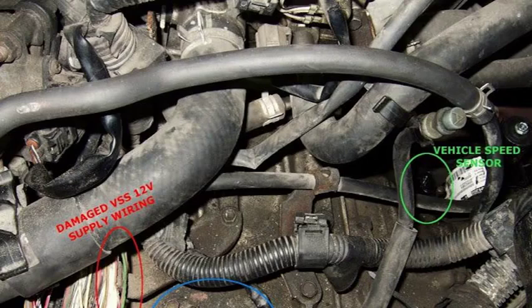The symptoms of the P0502 code can vary depending on the underlying cause. However, some common symptoms include check engine light. The check engine light will typically come on when the P0502 code is set. Speedometer not working. The speedometer may not work properly if the VSS is faulty. Transmission problems. The transmission may shift erratically or not shift at all if the VSS is not working properly. Fuel economy problems. The vehicle may experience poor fuel economy if the VSS is not working properly.